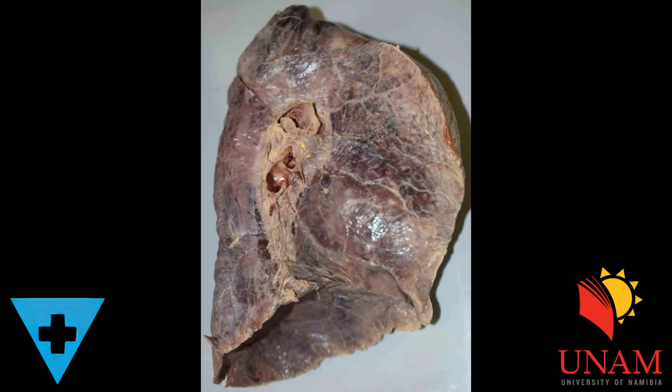Finally, we can also identify the pulmonary ligament, and this allows for movement of the primary structures in the hilum to move down into this potential space during respiration. The pulmonary ligament also extends all the way around the hilum.